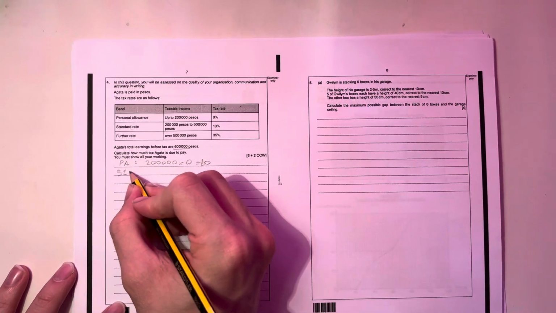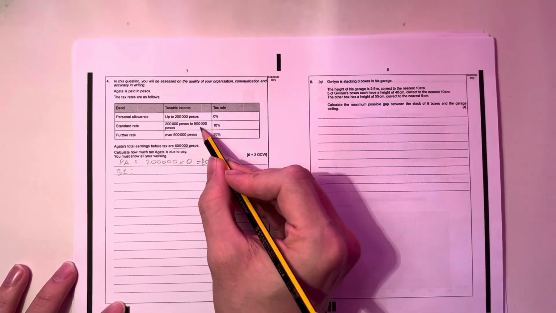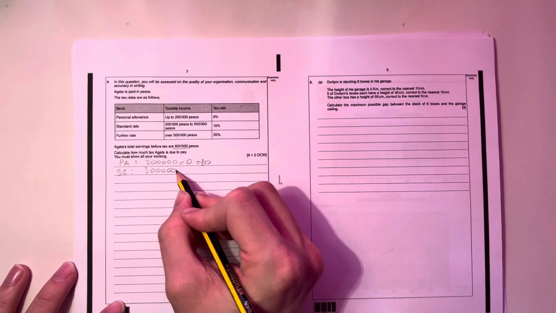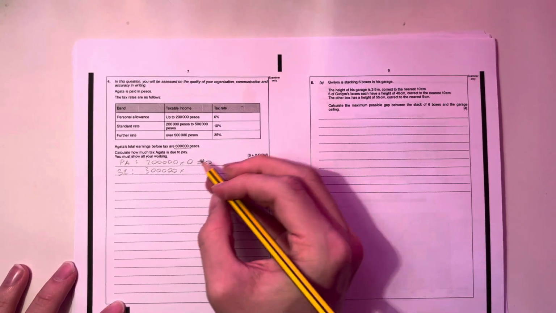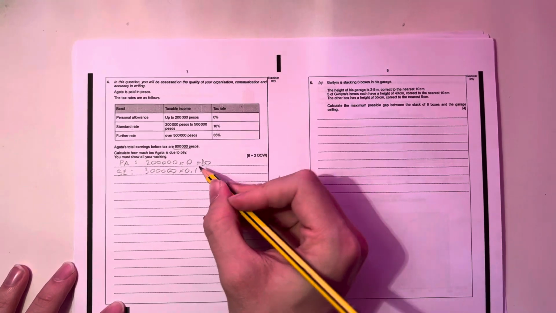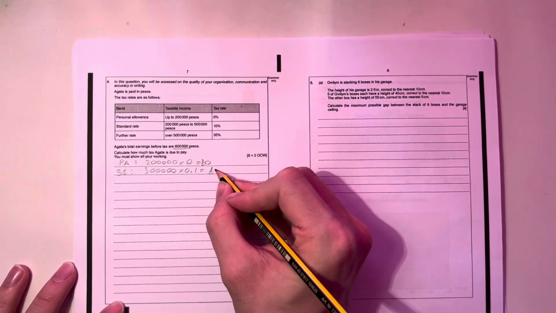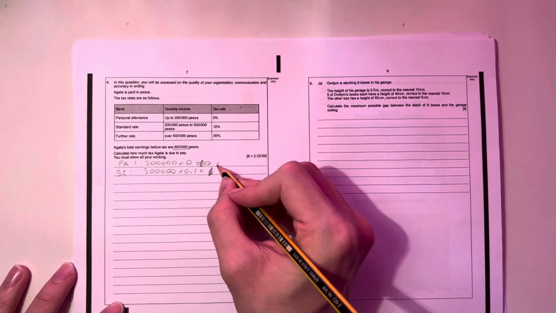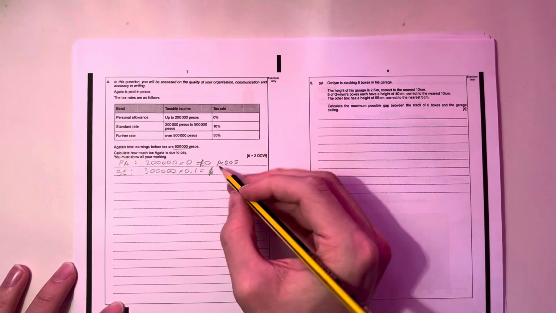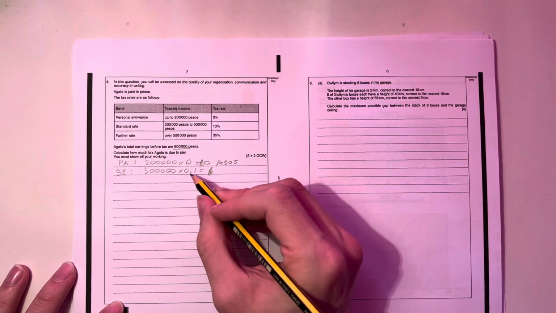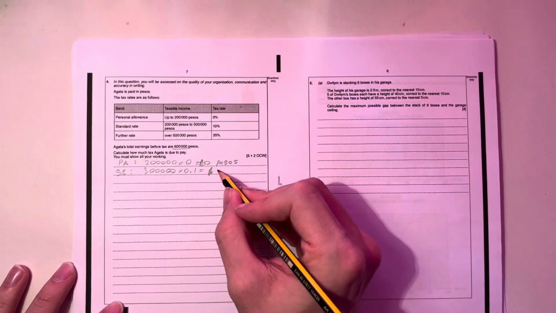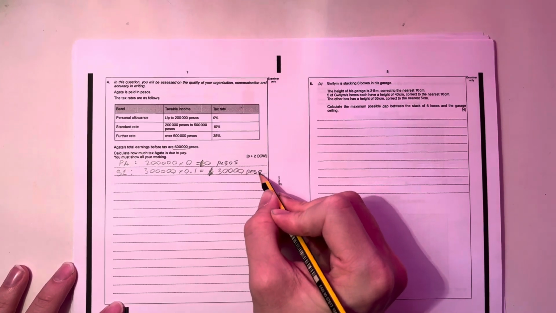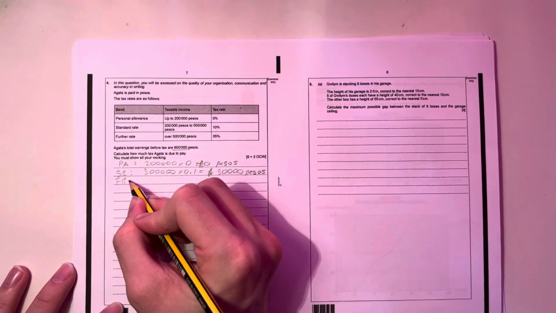For the standard rate, this bracket is full, so it would be 300,000, and they're taxed at 10% of that, so times by 0.1. 10% of 300,000 being 30,000, so 30,000 pesos, and then we'll do the further rate.